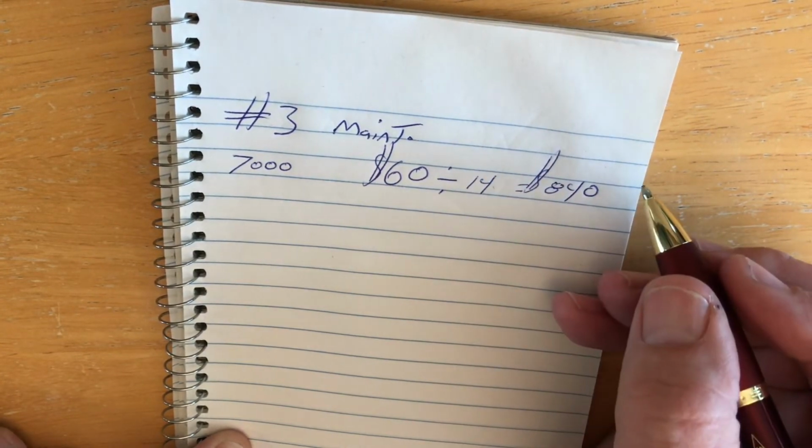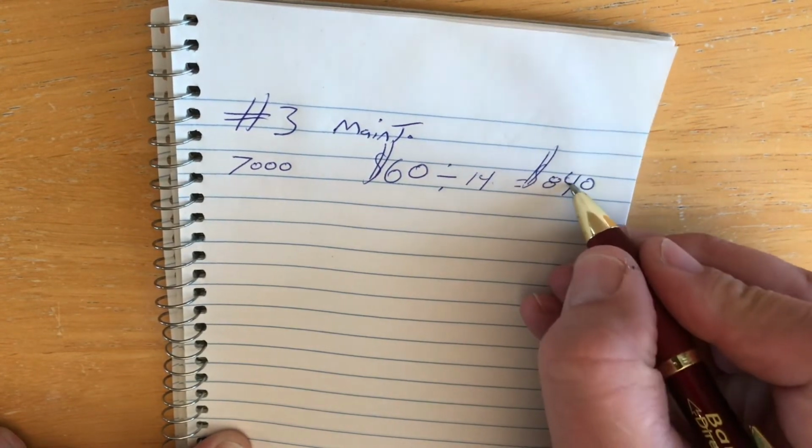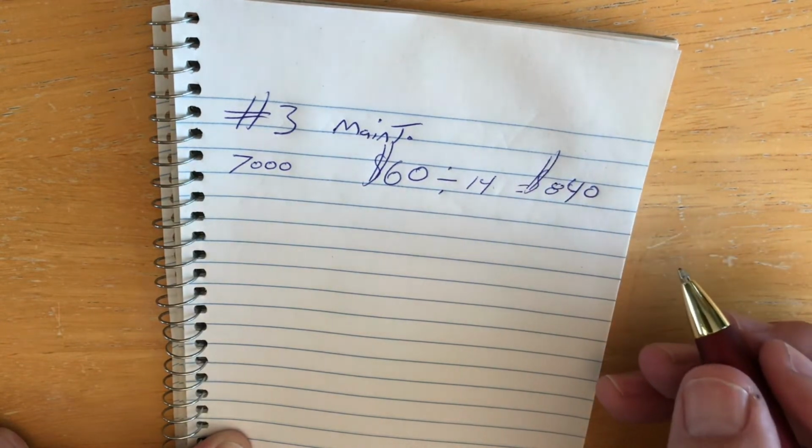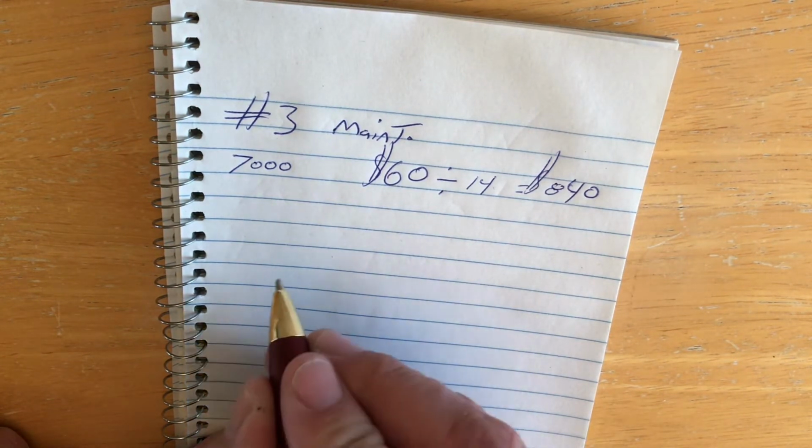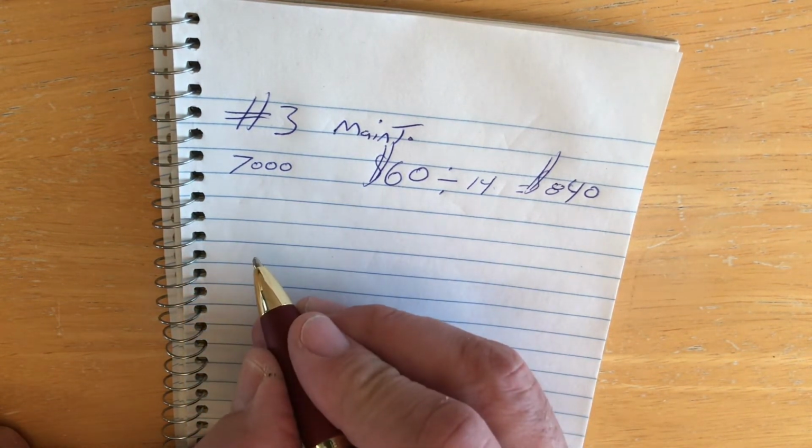We're using 100,000 miles as a good base to figure your cost per mile. It's just nice to use good, solid round numbers.